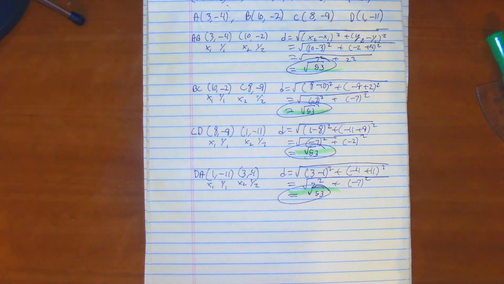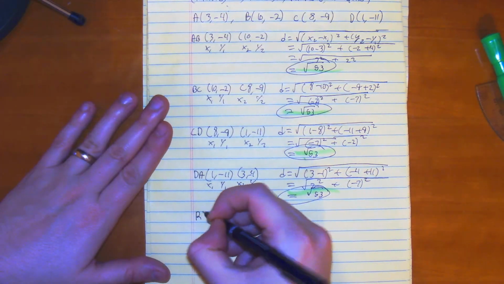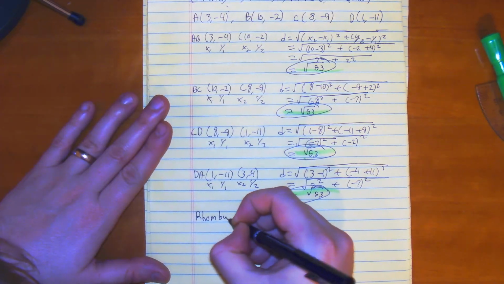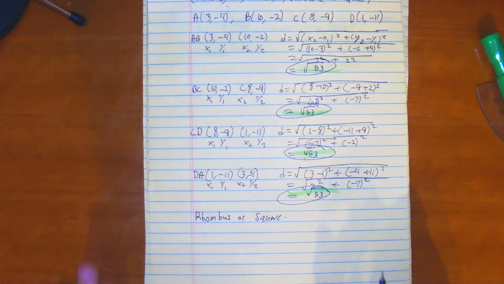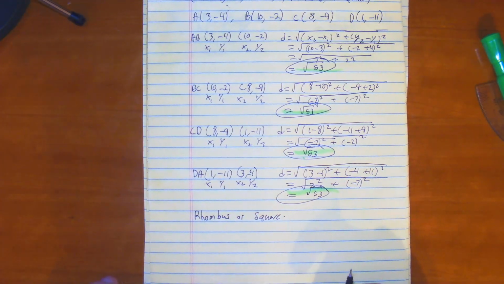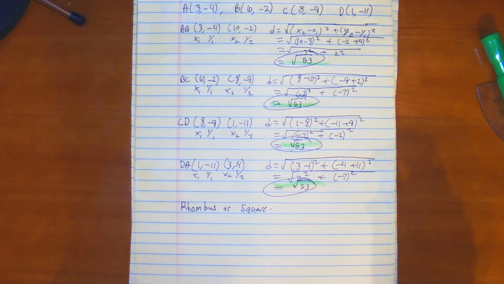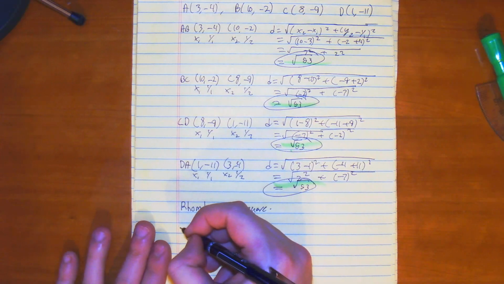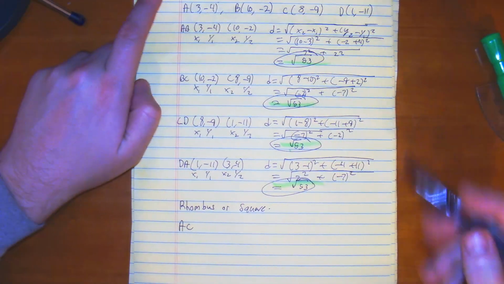So now we have to check the diagonals. The two choices we have: it's either a rhombus or a square at this point. So now we're going to be comparing AC and BD.